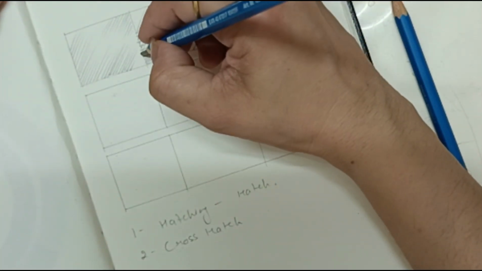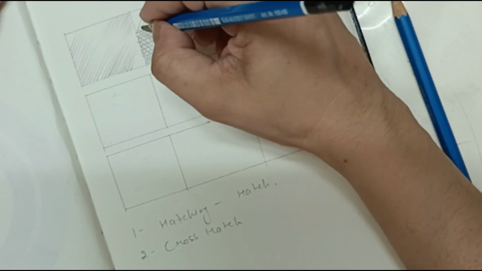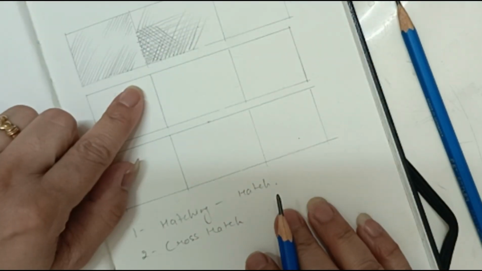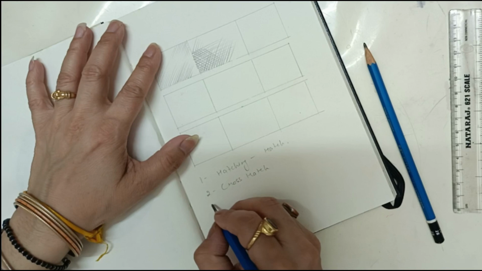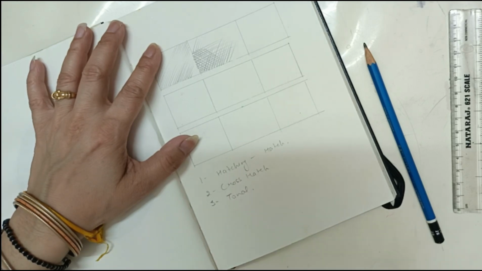And third, we have to again create diagonal lines in the opposite direction. So this is called cross hatch, and this is also a different shading technique, and it looks very attractive.